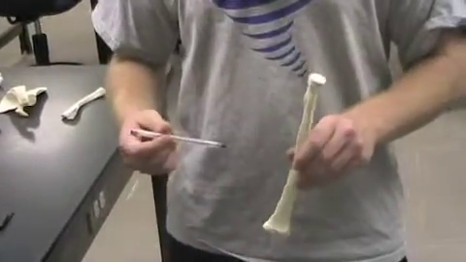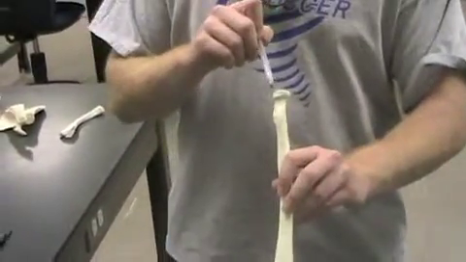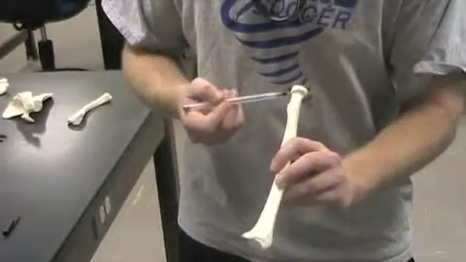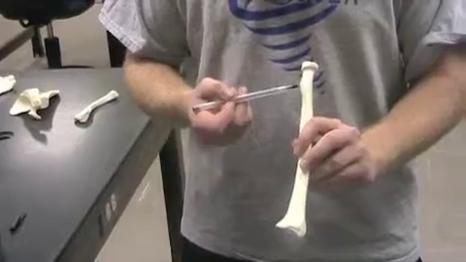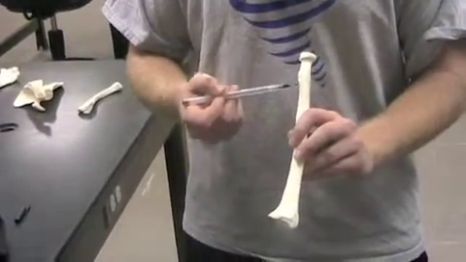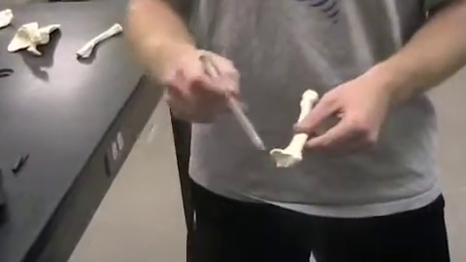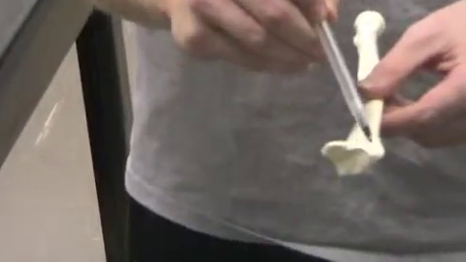Now we have the radius, where we have the rounded head of the radius, underneath of which is the neck. Then comes the radial tuberosity. Then we move down to the bottom where we have another styloid process.